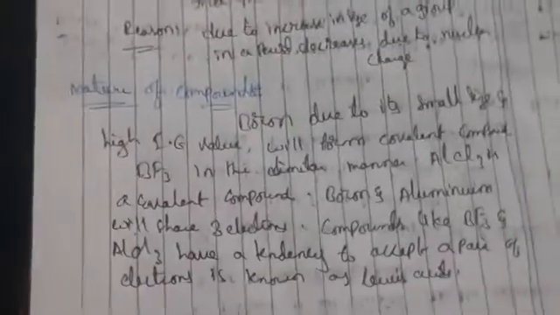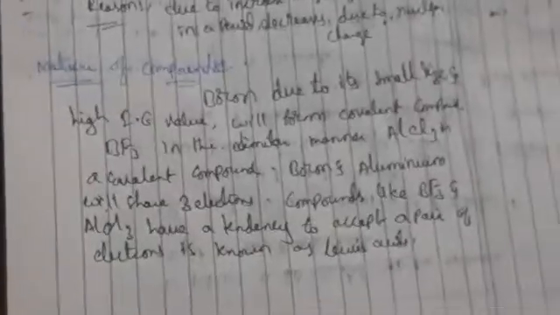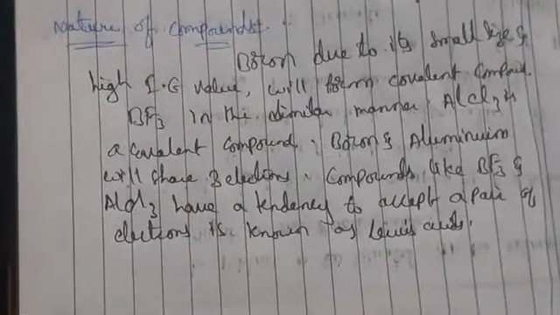So this is about the nature of compounds. Whether it is an ionic compound or a covalent compound, we are going to discuss. Boron and aluminium act as covalent compounds. Covalent means shared pair of electrons, that we call a covalent compound.